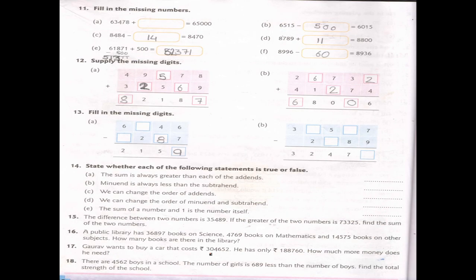No, I have some more questions. Question number 11, fill in the blanks. That is the missing number. Here I am explaining the same thing. Here question number A, 63,478 was given to you and 65,000 was given to you. You have to find the addend. So what you have to do? You are subtracting 63,478 from 65,000. You get the answer. Try to solve these questions. I have explained it in the fill in the blanks also.